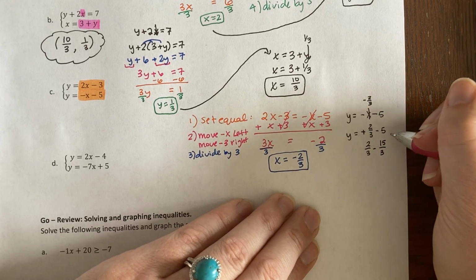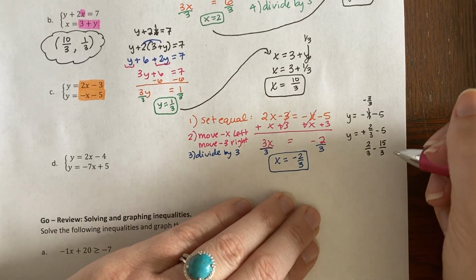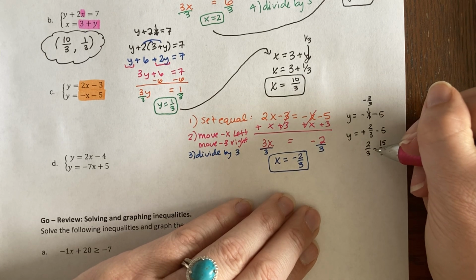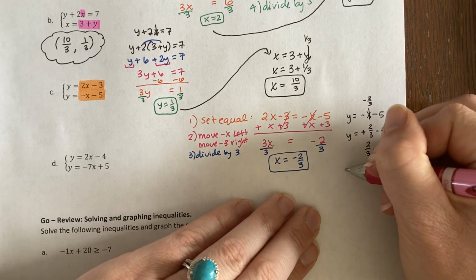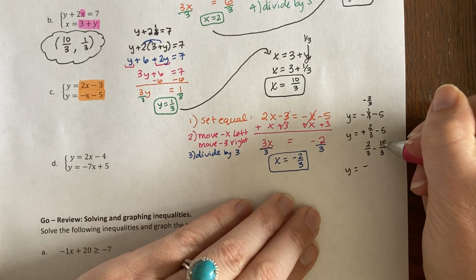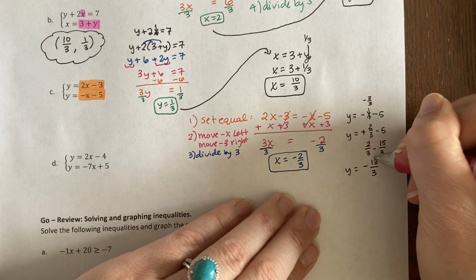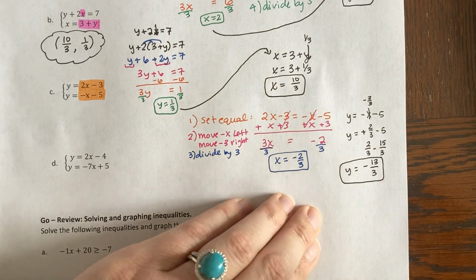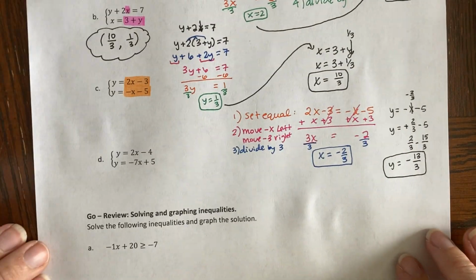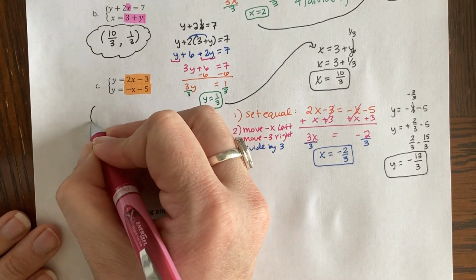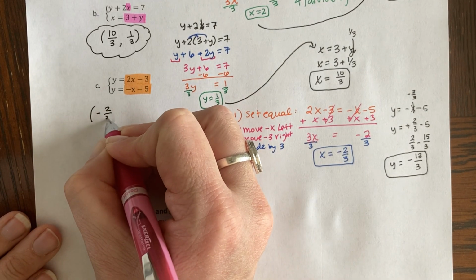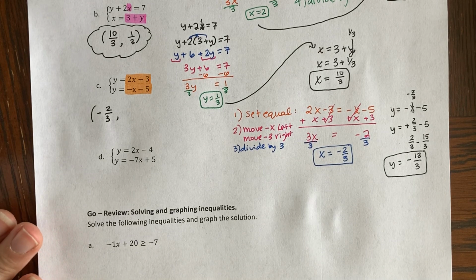Once again, I would just calculate this, but I don't have one. So 2 minus 15 would be negative 15, 14, 13. Then I would write my x first. Then I would write my y.